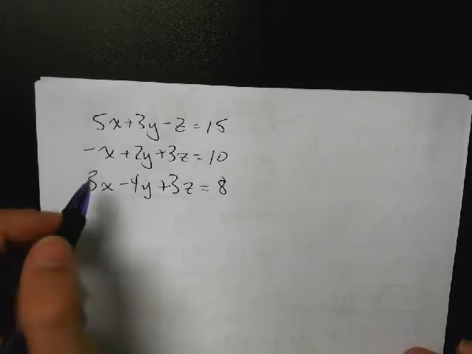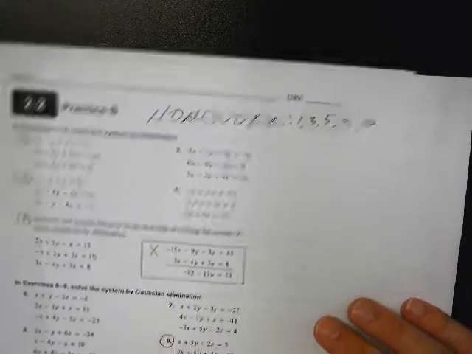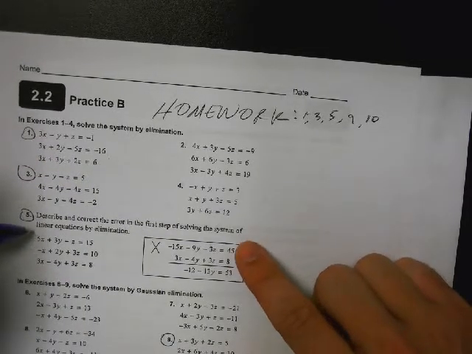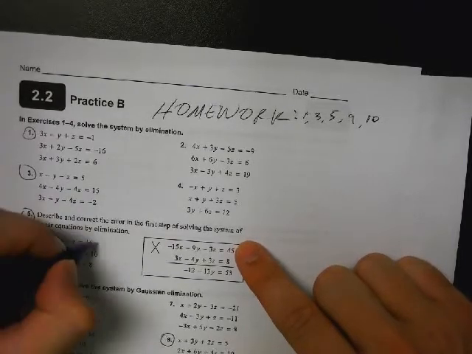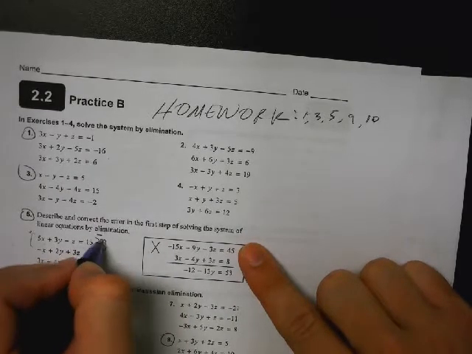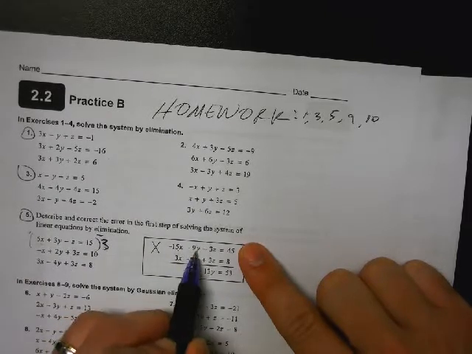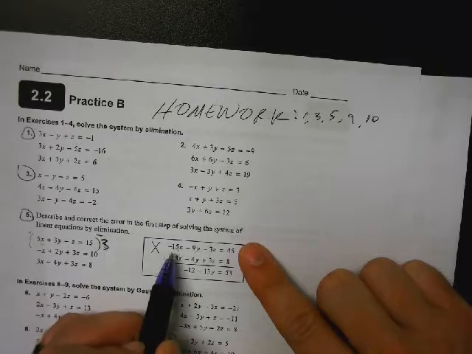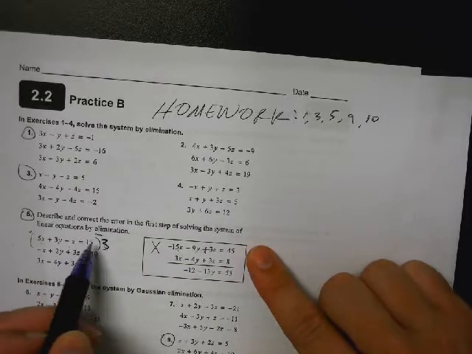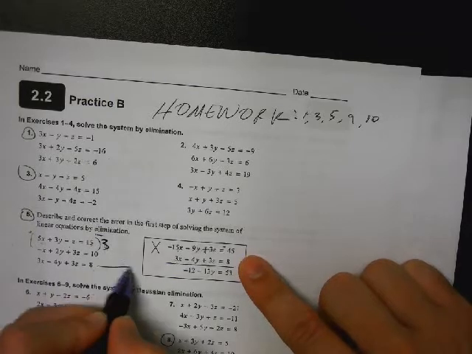So now we're seeing that they want me to correct the error. I can see in the worksheet that they have chosen this equation. If we multiply this equation by 3, 3 times 5 is 15, negative 3 times 5 is negative 15. Negative 3 times positive 3 is negative 9. Negative 3 times negative z is a positive 3z. And negative 3 times 15 will be negative 45. Then it looks like they just kept this line the exact same.